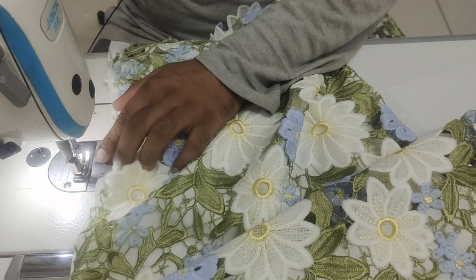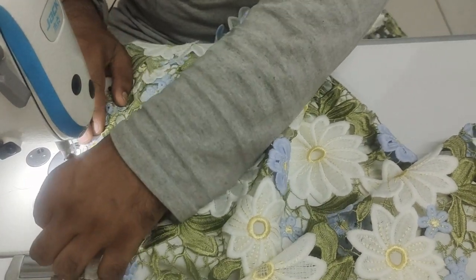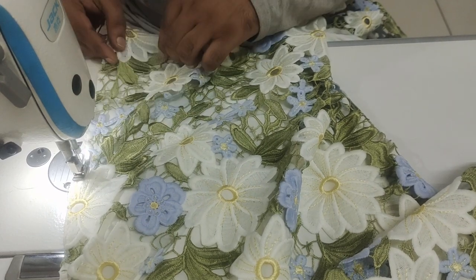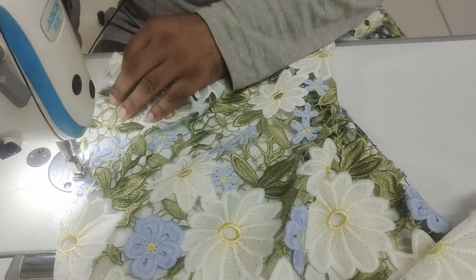I have actually already stitched all the parts. So I'm just stitching the remaining areas that I have left.